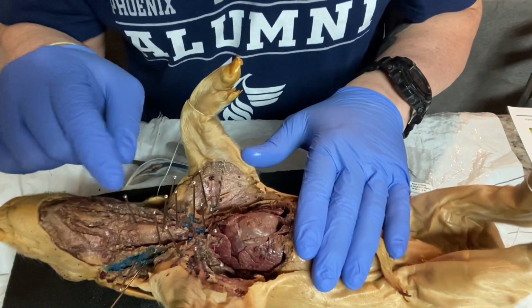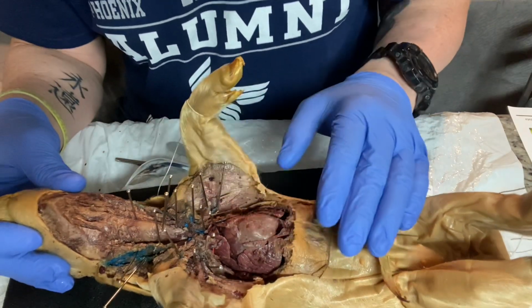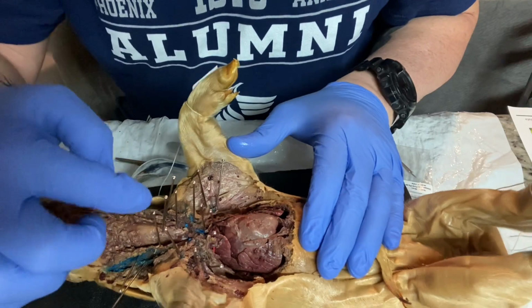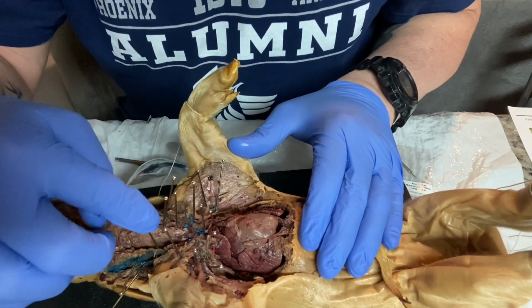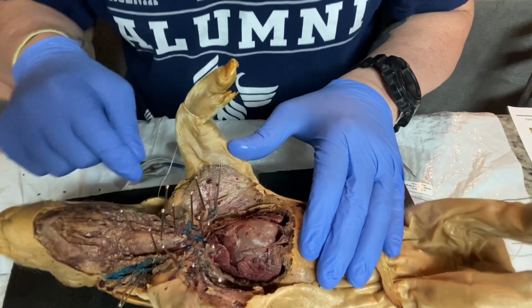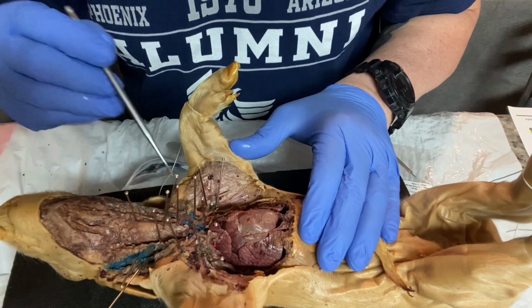Again, up over on this pin, we have the larynx, trachea, and thyroid gland. Common carotid arteries here on the right side where this pin is, and common carotid artery here on the left. And I'll use my probe here.